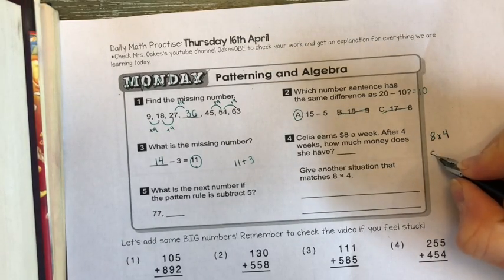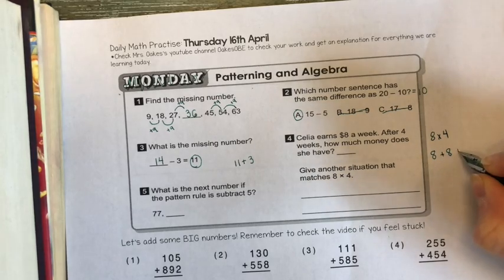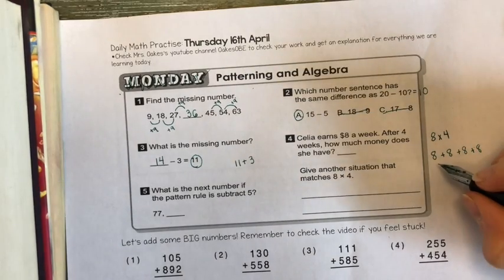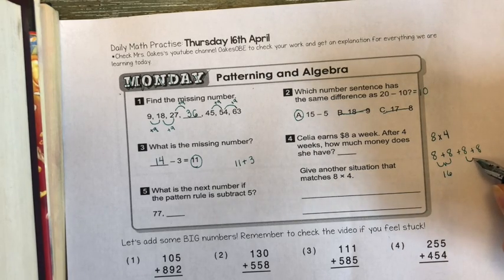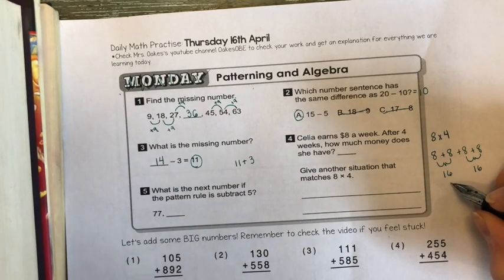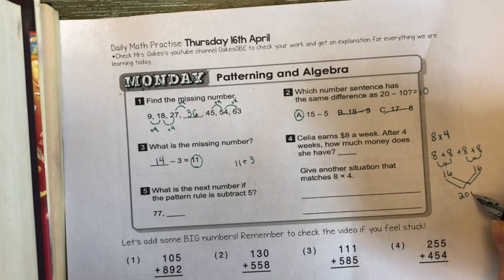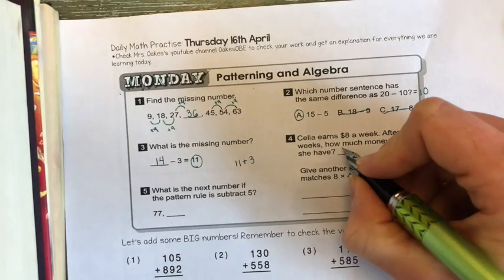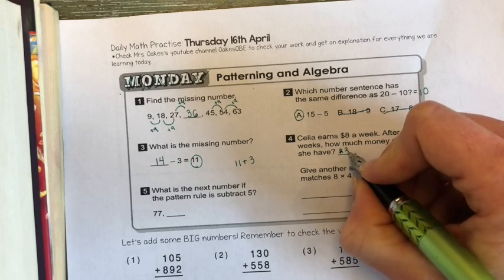And all you have to do is do 8 plus 8 plus 8 plus 8. Now, you might think, I can't add all those in my head, but you know 2 8s, right? What are 2 8s? Double 8 is 16. So the other double 8 will be 16. 16 plus 16. Well, 10 plus 10 is 20. And 6 plus 6 is 12. So 20 plus 12, 20, 30, 31, 32. She will have $32.